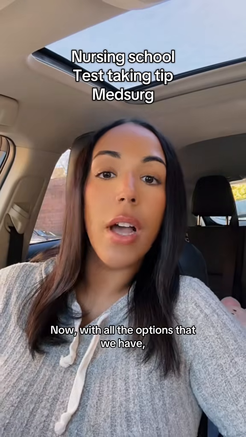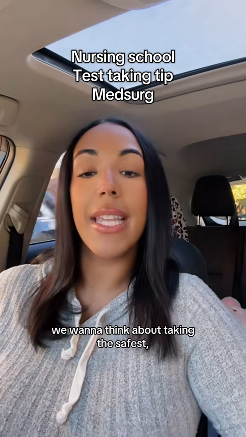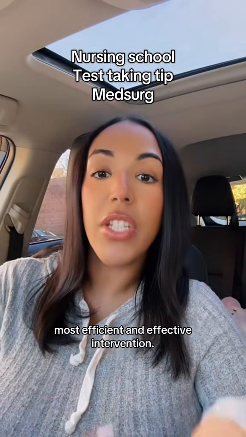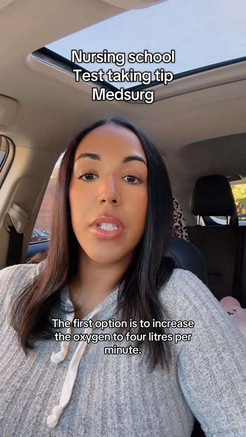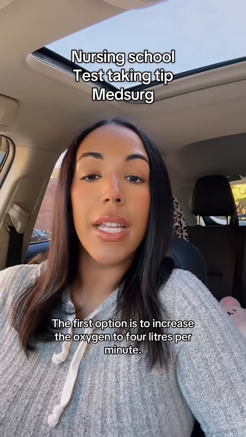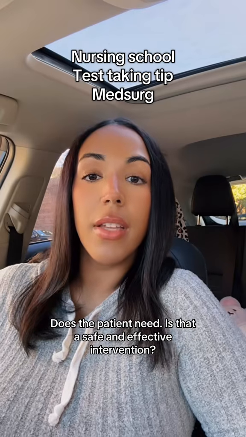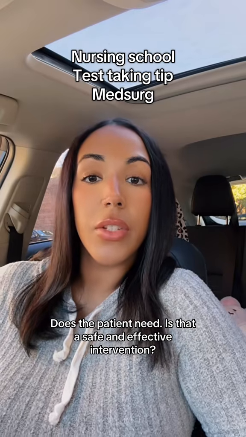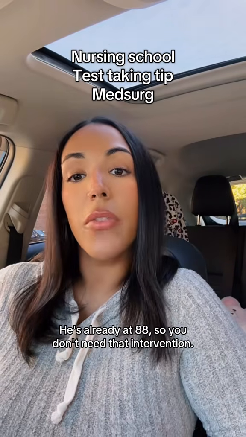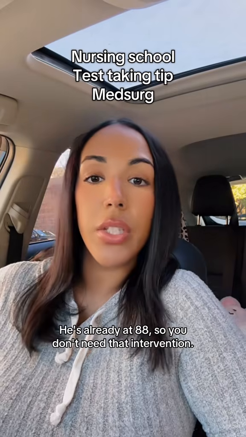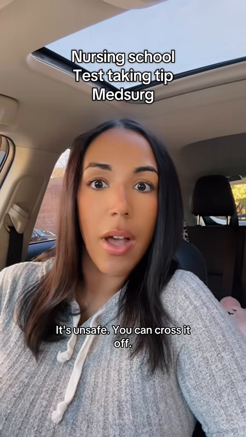Now, with all the options that we have, we want to think about taking the safest, most efficient and effective intervention. Now, let's look at the options. The first option is to increase the oxygen to 4 liters per minute. Is that a safe and effective intervention? The goal for a COPD patient is 88 to 92. He's already at 88, so you don't need that intervention. It's unsafe. You can cross it off.